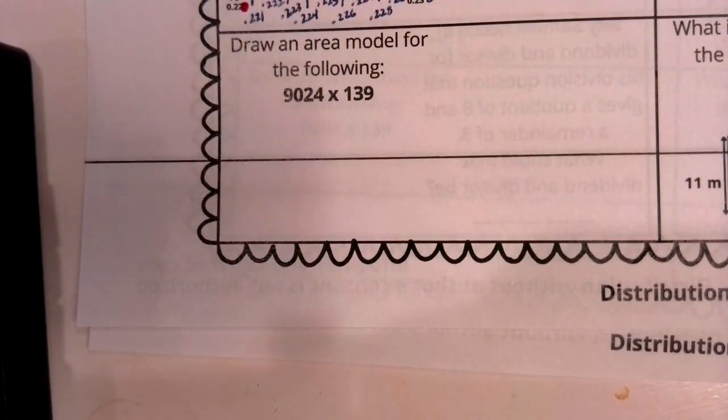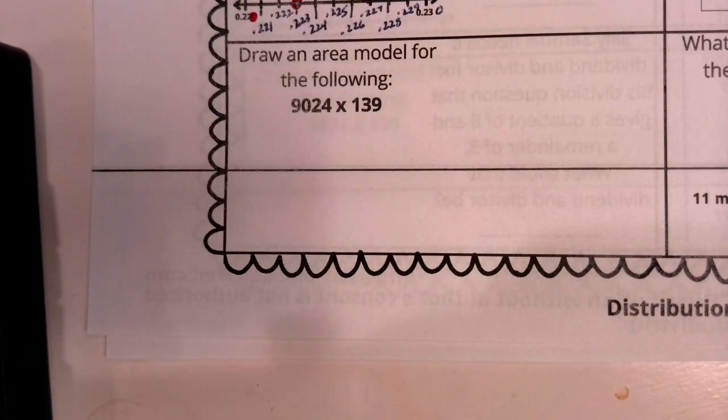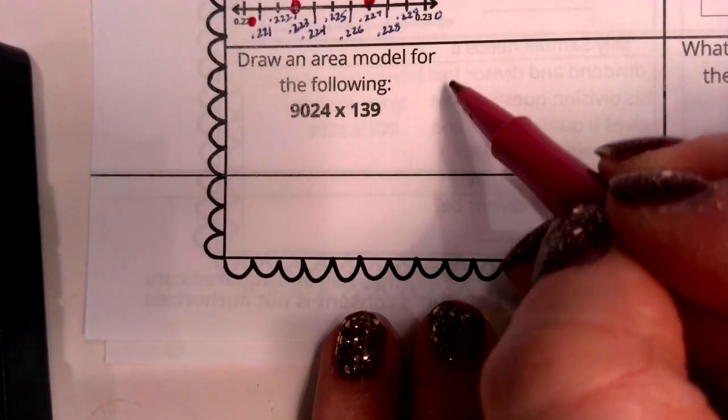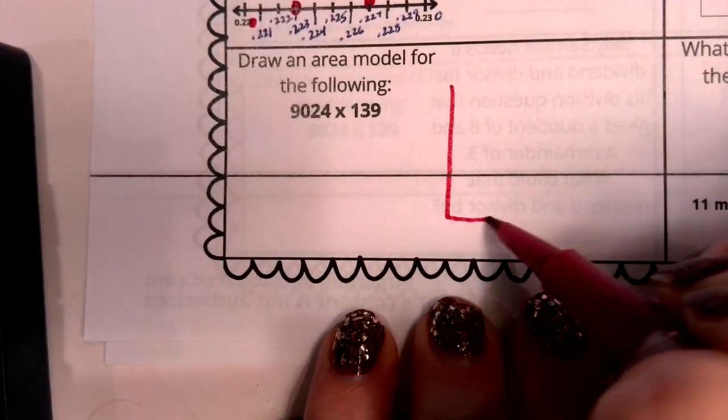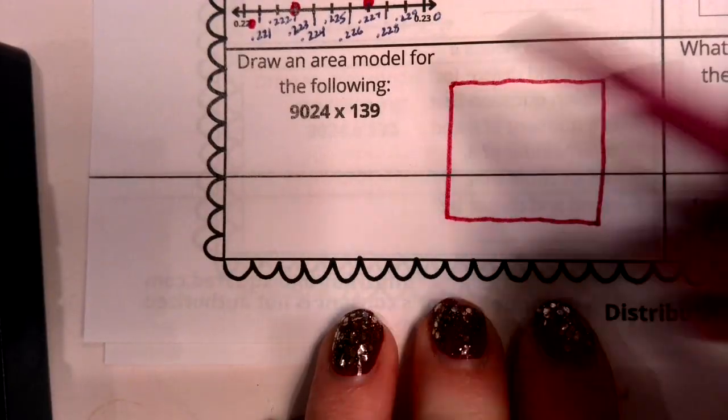Okay? Our very last problem that we have today, boys and girls, is to think about an area model. And yes, indeed, we have a big problem to do, but that is not too much for us, mathematicians. We are going to think about this problem. There are multiple ways that we can draw an area model.